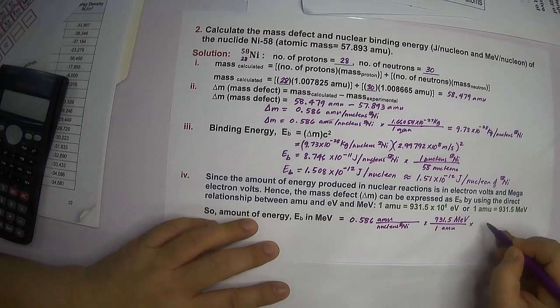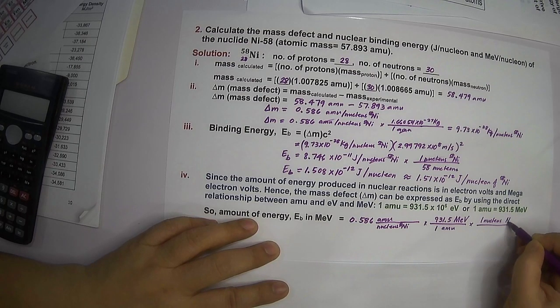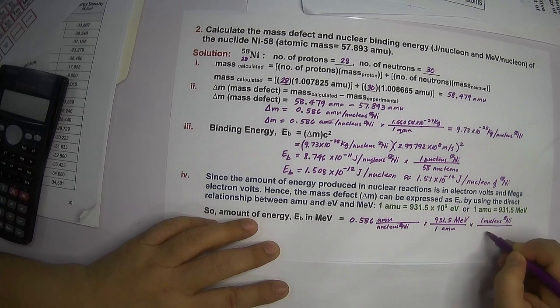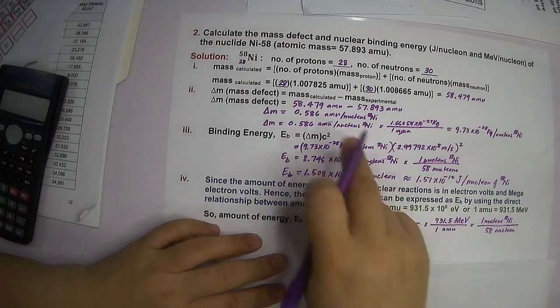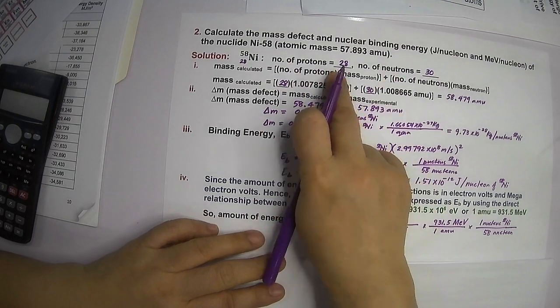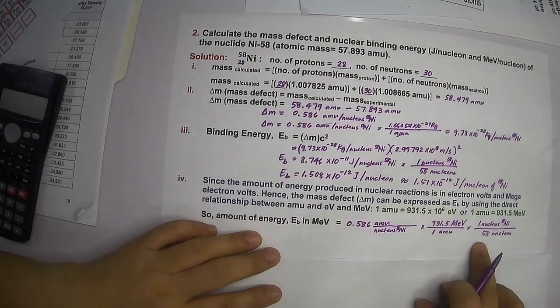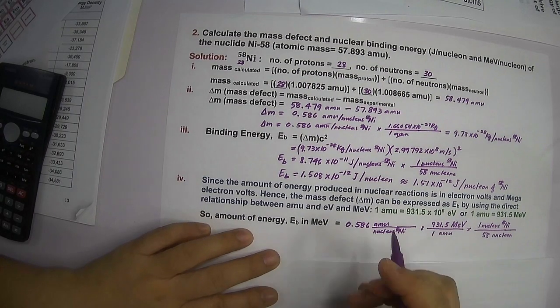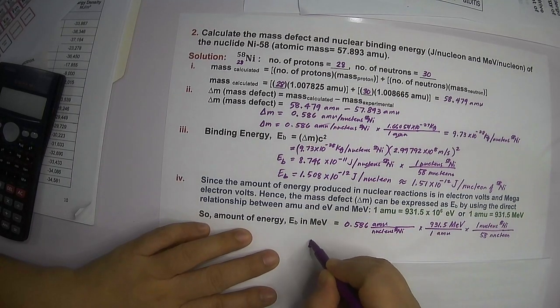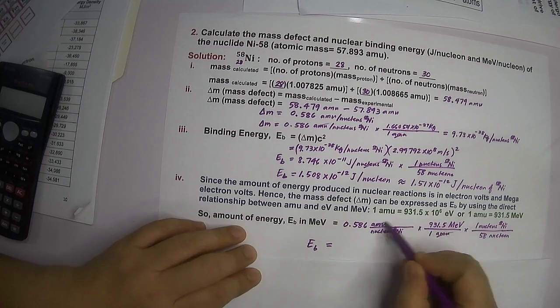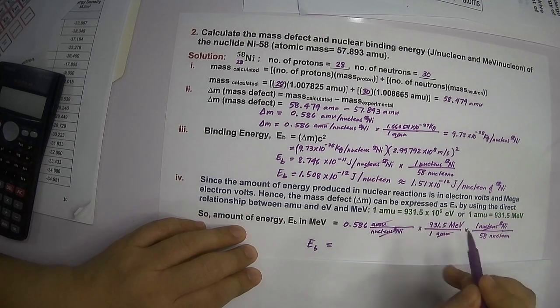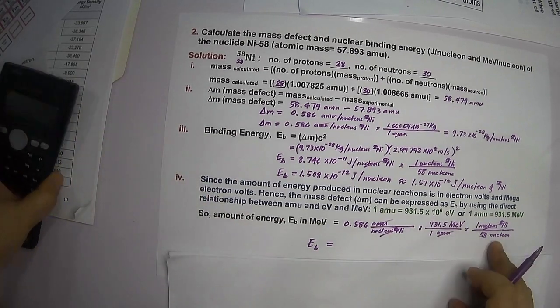Since one nucleus of nickel 58 also has 58 nucleons, again, the nucleons are the particles in the nucleus, which are the proton and the neutron, we just add 28 and 30. That gives you 58 nucleons. To compute for the binding energy in the unit mega electron volt, the atomic mass unit cancels out, the nucleus cancels out, and that leaves you mega electron volt per nucleon.